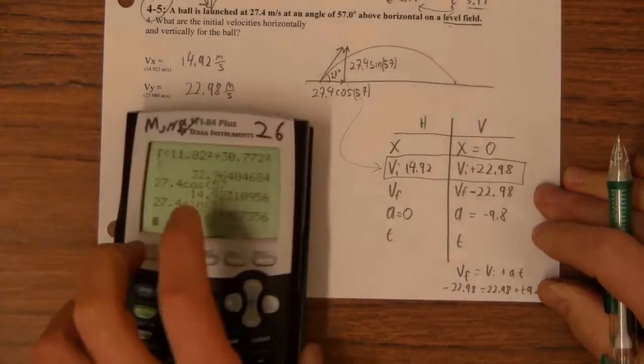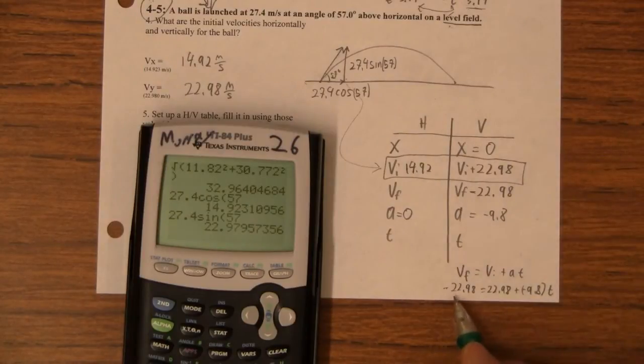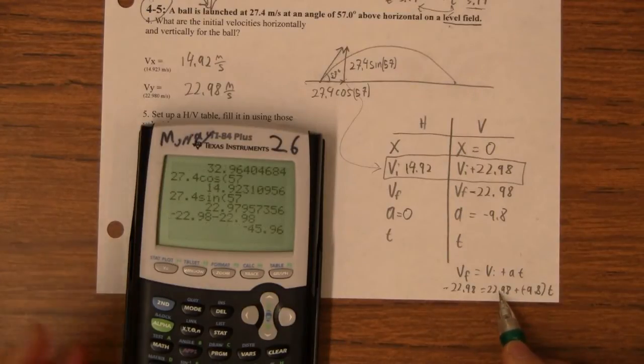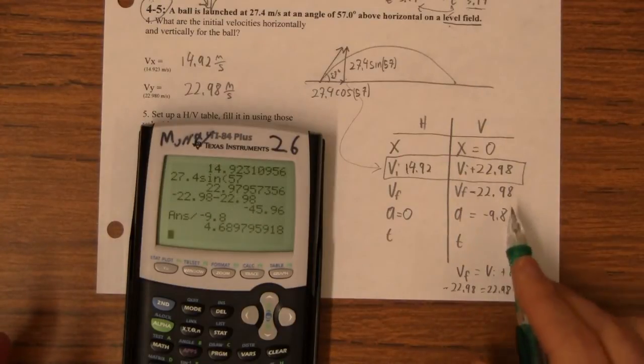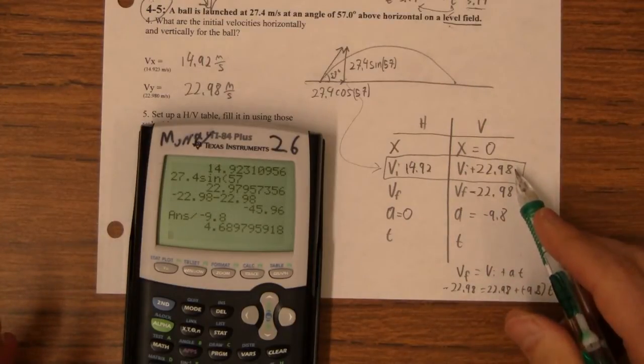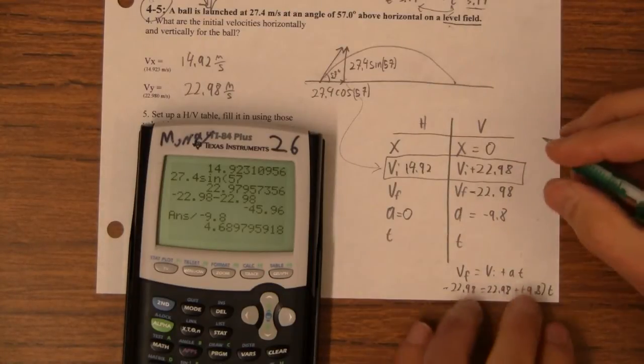Now if you solve that on the calculator, I'm going to go negative 22.98, and then subtract 22.98. Essentially, you got double negative that, right? And then divide by negative 9.8. I secretly, when I do this, will just take that, double it, and divide by 9.8, right? But that's a secret between you and me.